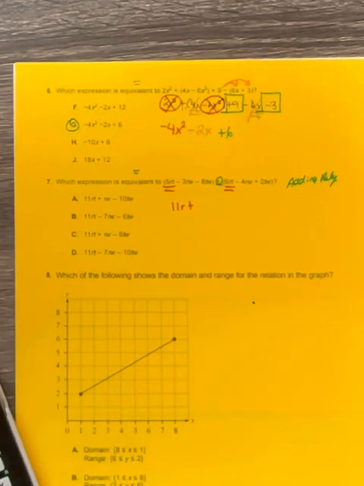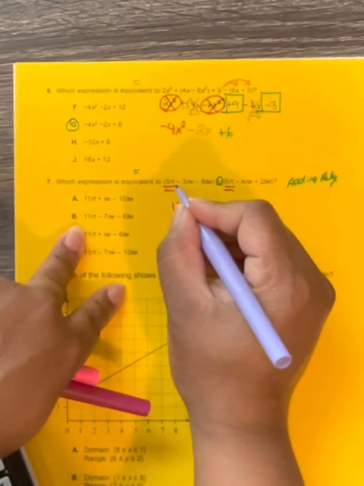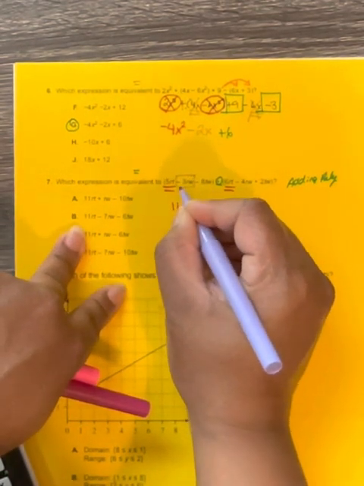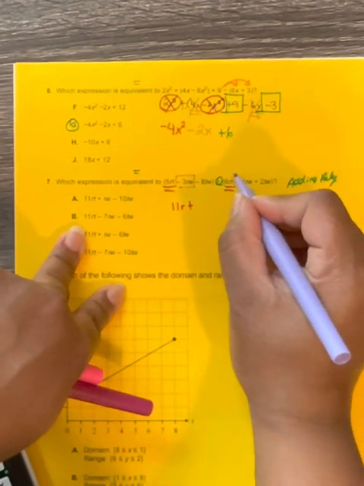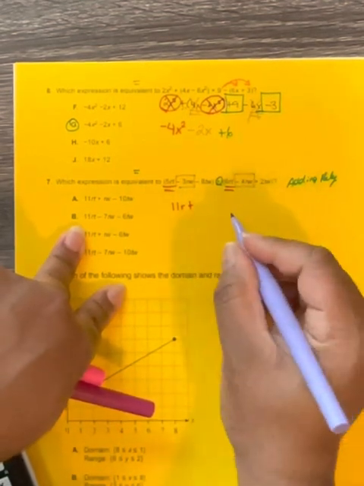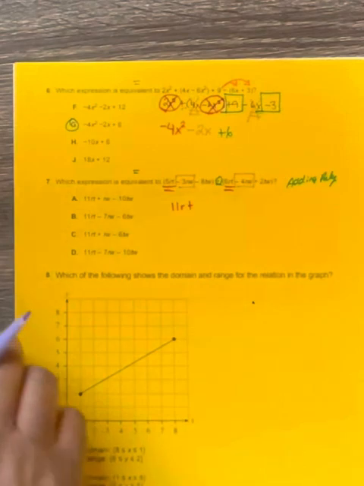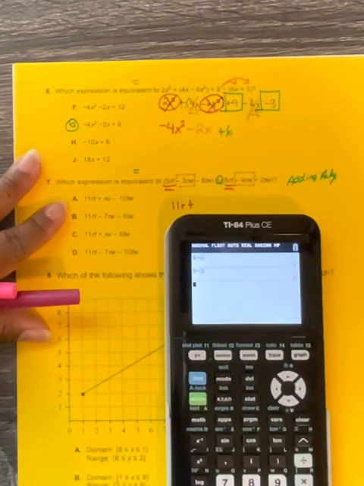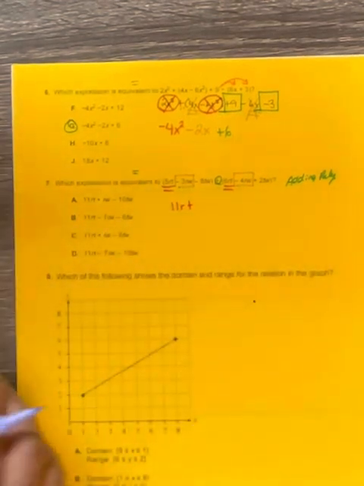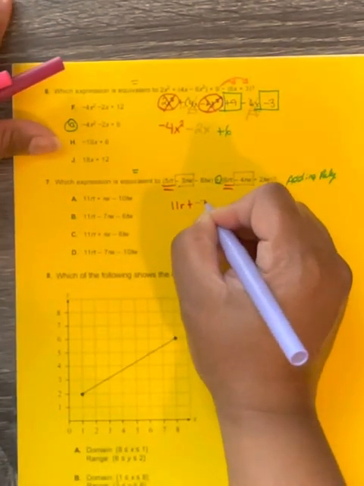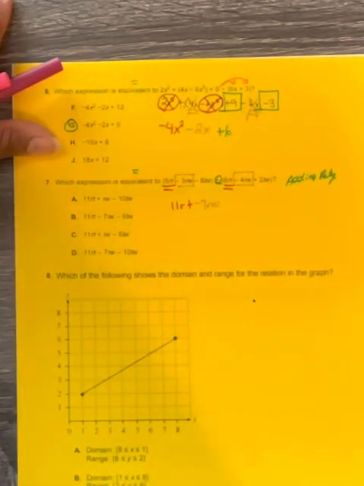Next, we have negative 3RW, which pairs with negative 4RW. So if you need the calculator, don't be afraid. Negative 3 minus 4 gives us negative 7. So that's negative 7RW, or we can say minus.